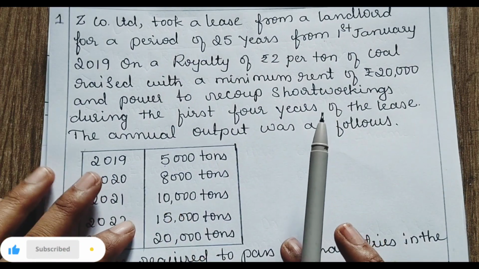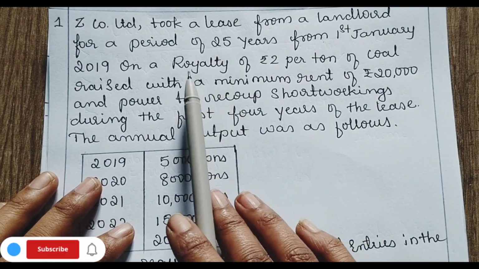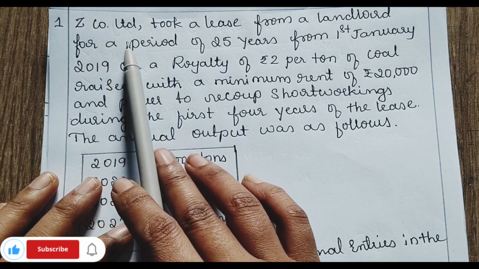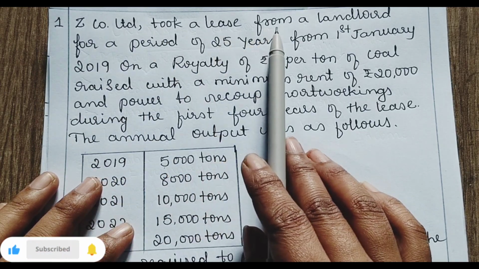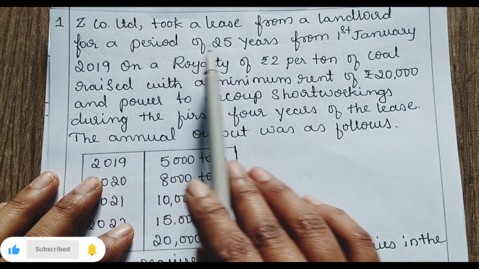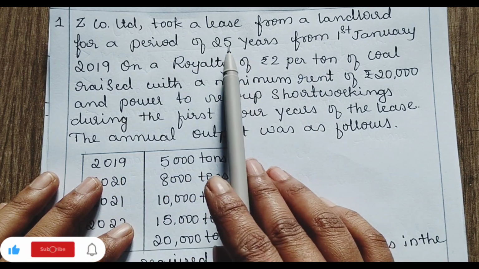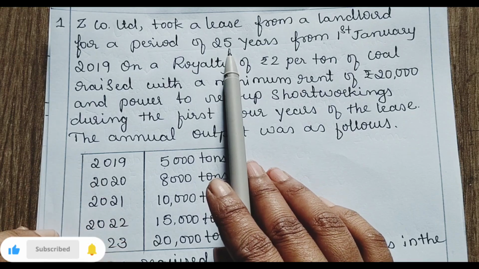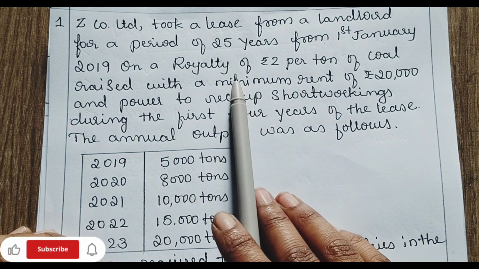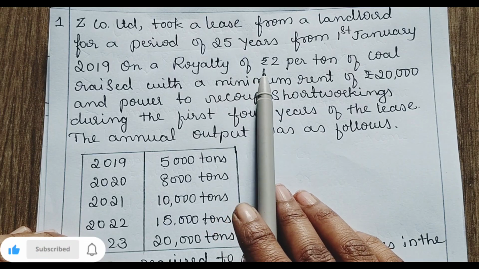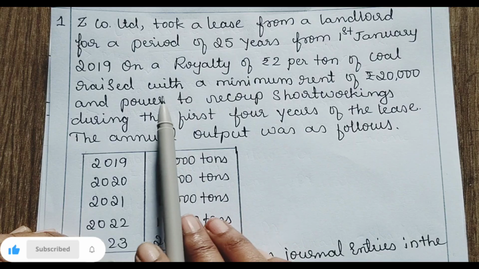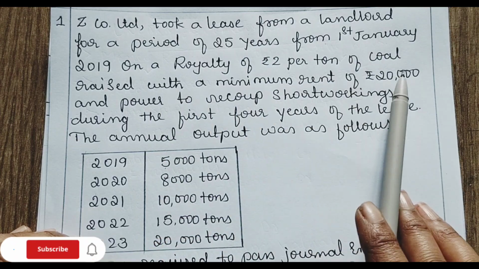So here, lessor and lessee, two are there. Who is the lessee here? Z Company took a lease from the landlord for 25 years. Output is given for 5 years, and the royalty is rupees 2 per ton, and minimum rent is given as 20,000.